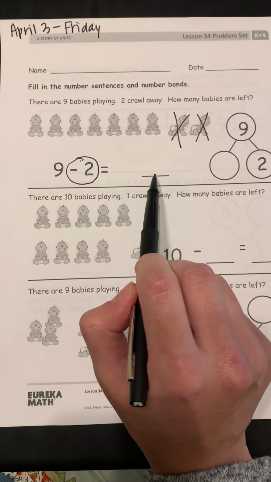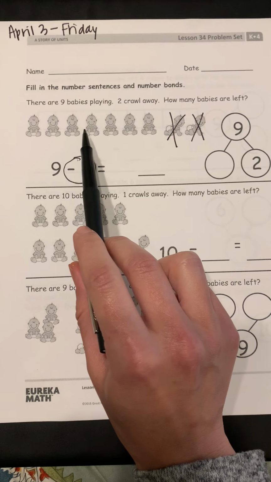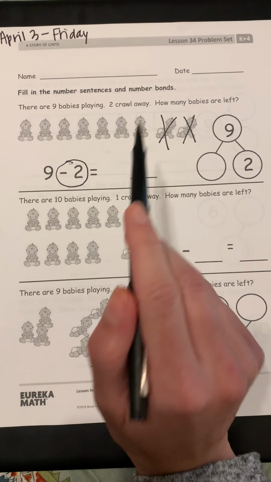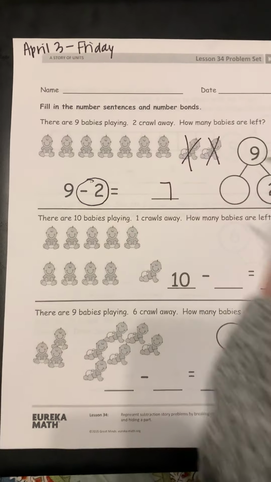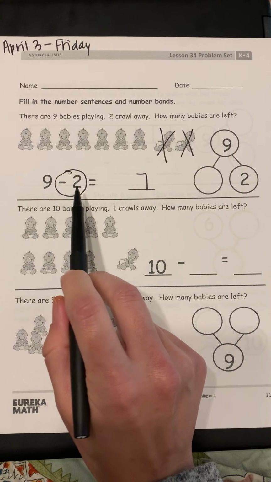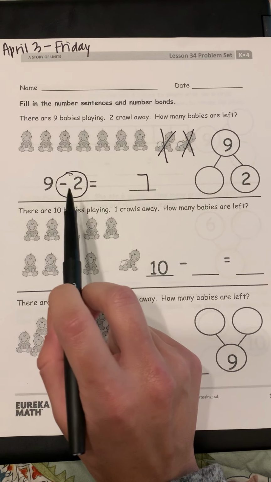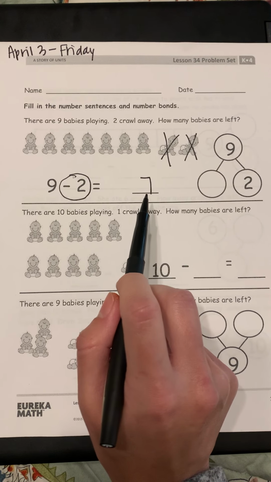How many are left? Let's count the babies that are left. 1, 2, 3, 4, 5, 6, 7. How many babies are left? 7. I will write 7 here. So let's read our number sentence. 9 minus 2 is 7. We can also read it like this. 9 take away 2 is 7.